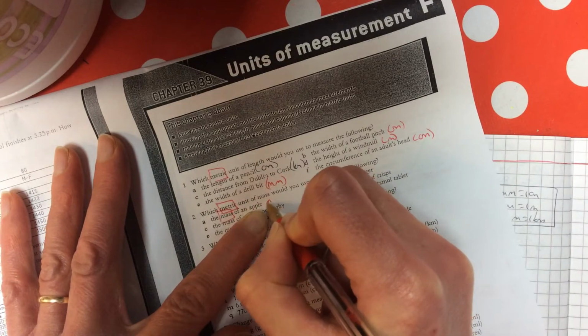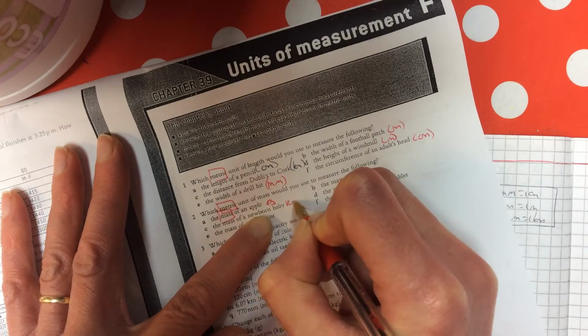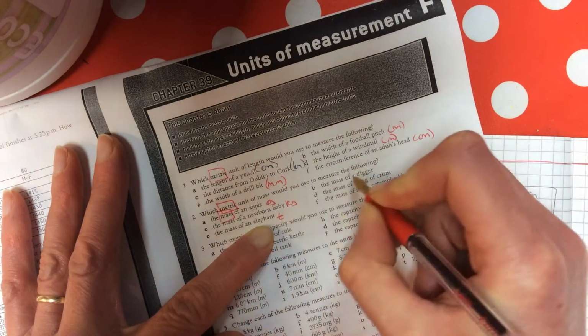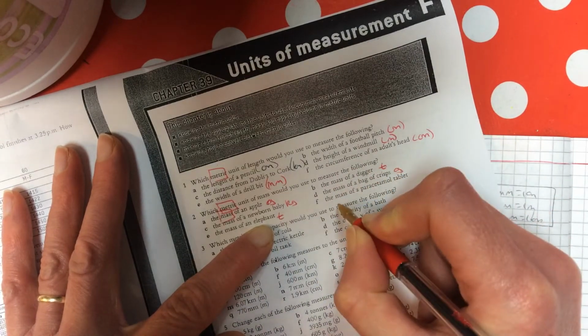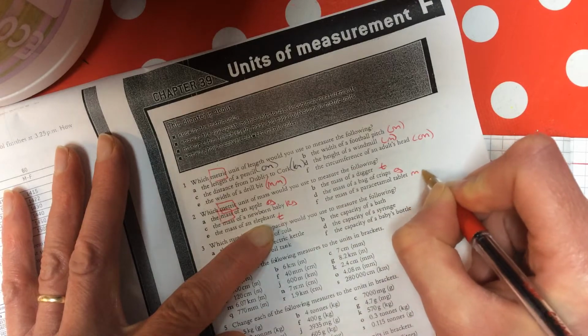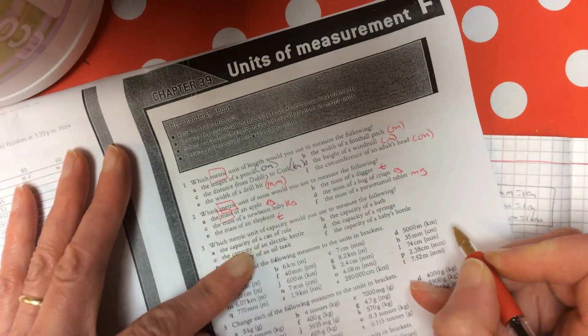So apple, grams. Baby, kilograms. Mass of an elephant, tons. Mass of a digger, tons. Mass of a bag of crisps, grams. Mass of a paracetamol tablet is really, really small, probably milligrams.